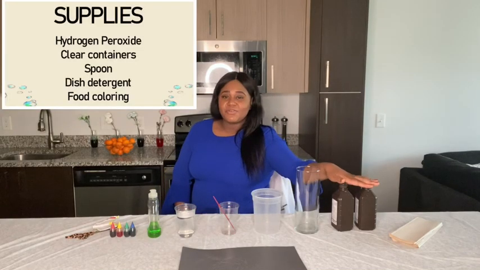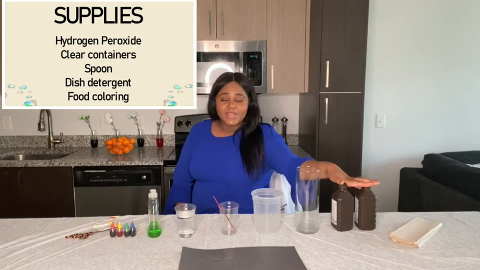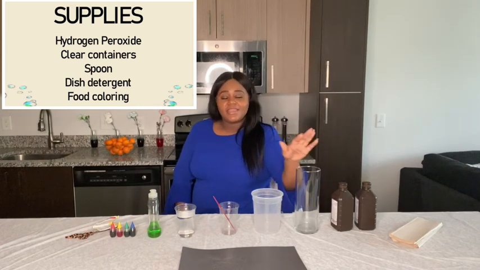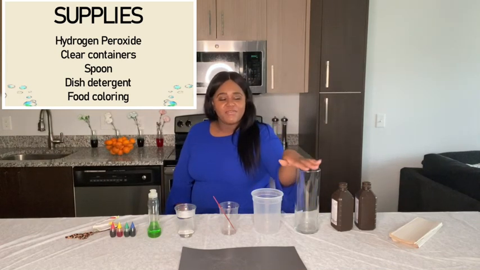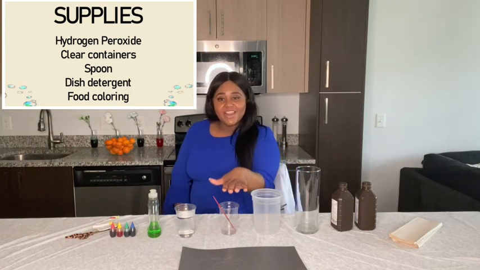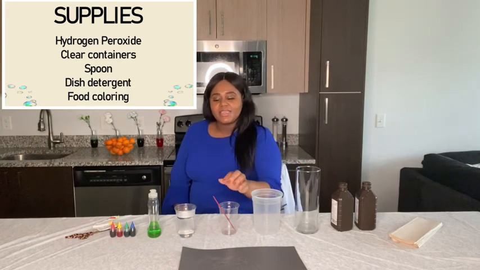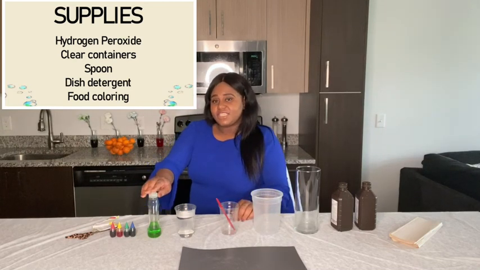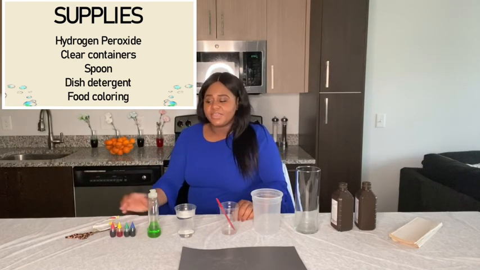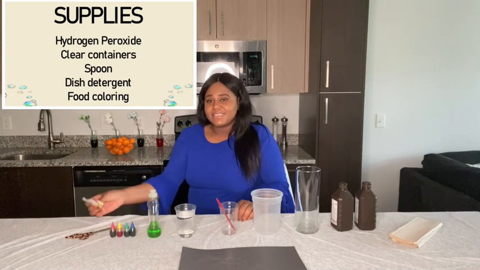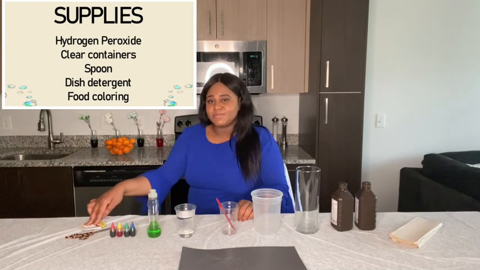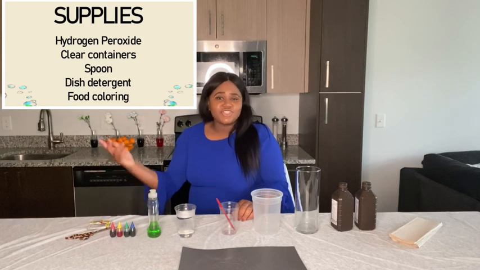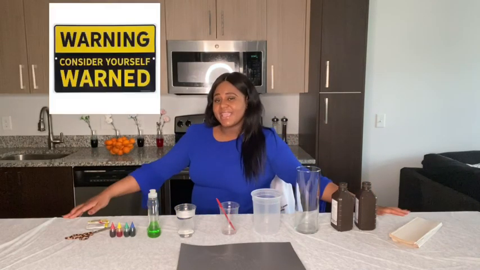The supplies you'll need are hydrogen peroxide that you can get from a CVS or any convenience store, a clear container. I have a vase, a soup container, and some clear cups, something to stir with, some type of dish soap, food coloring, yeast, and they come in yeast packets most of the time, and then scissors to open up the yeast with. Parents, be warned, this may get a little messy.